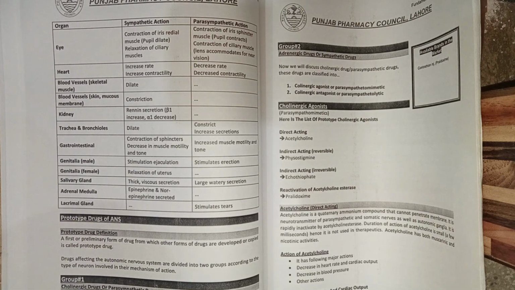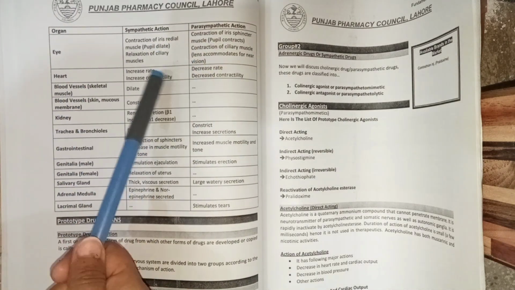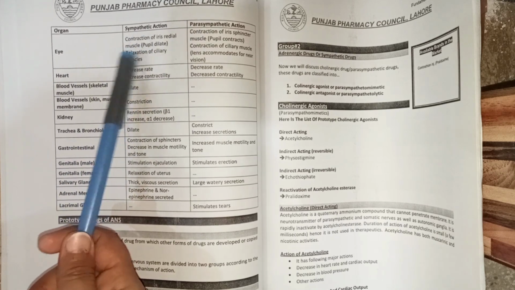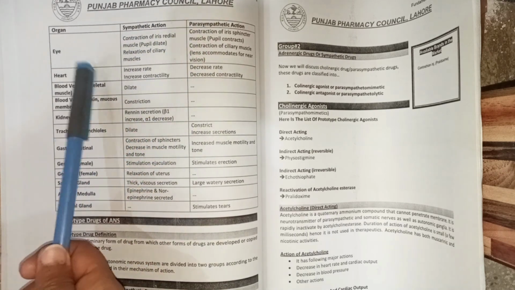Now let's start today's topic, which is organs in sympathetic actions and parasympathetic actions. So let's start.